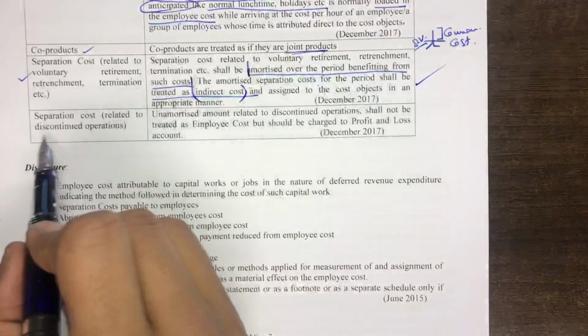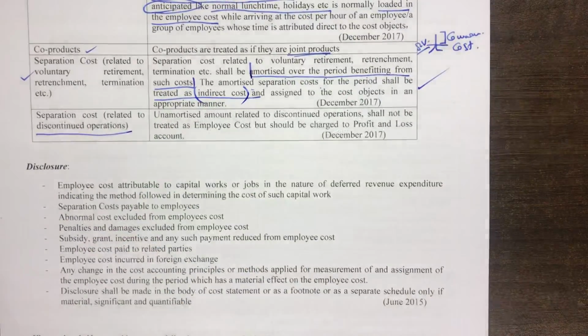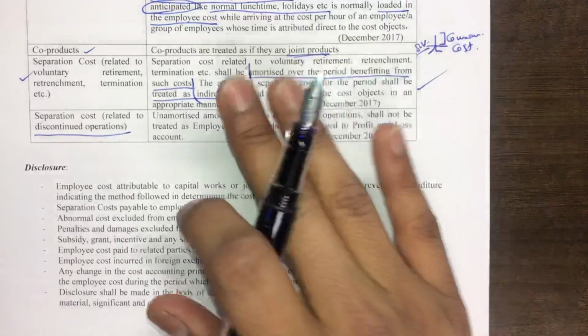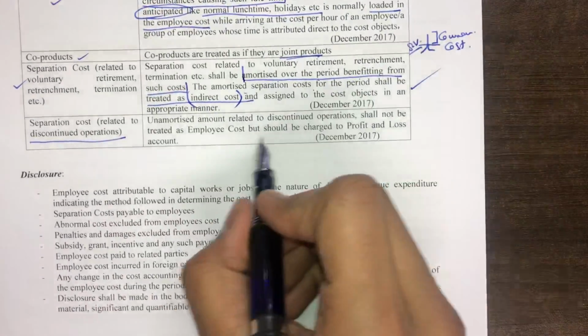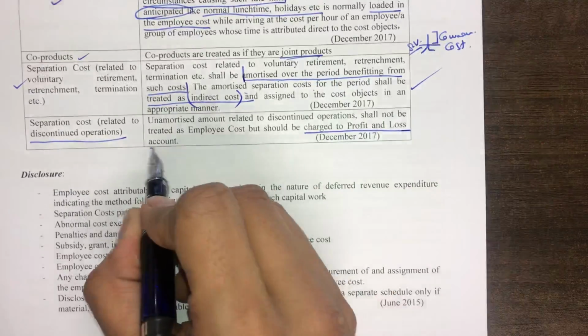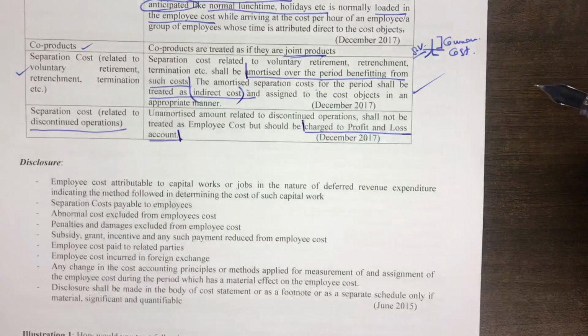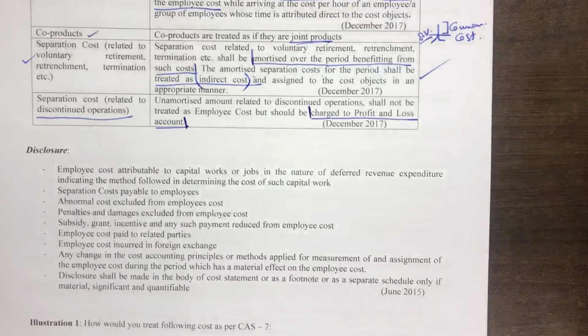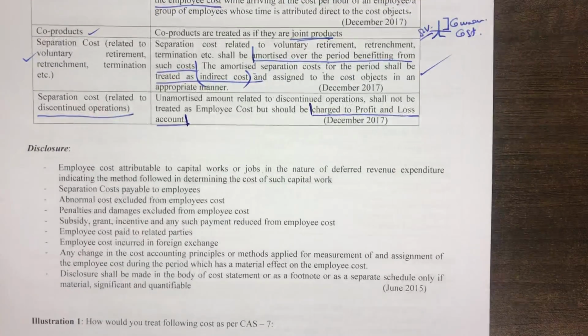Separation cost for discontinued operations. If you are incurring some separation cost because you have closed one of your units or departments, then that separation cost will not go to the cost sheet at all. Even as overhead or indirect cost, it will not go to your cost sheet. It should be charged to the costing P&L account directly, just like abnormal cost. So these are the special treatments for some of the items of employee cost.